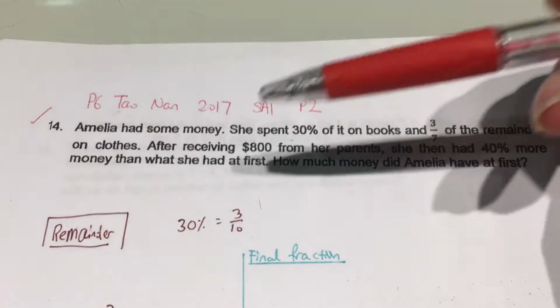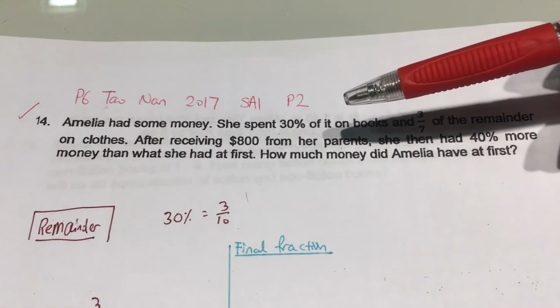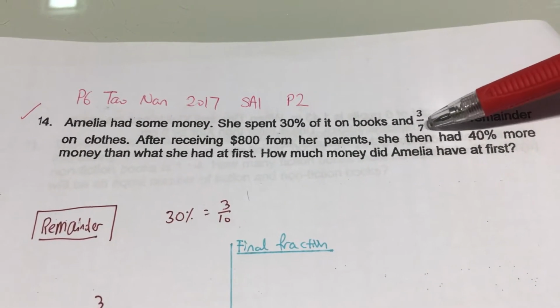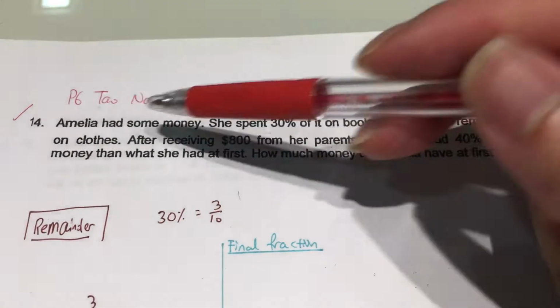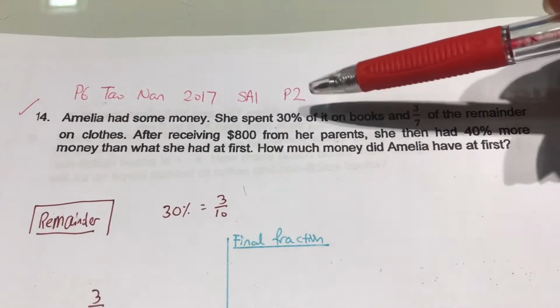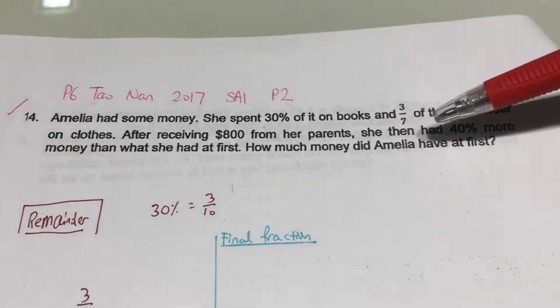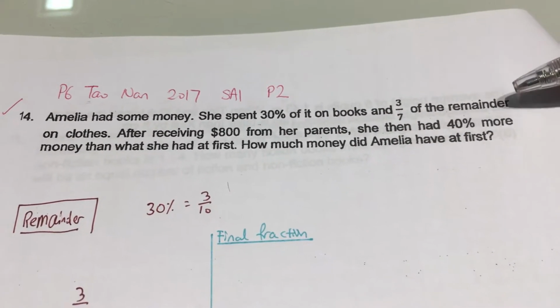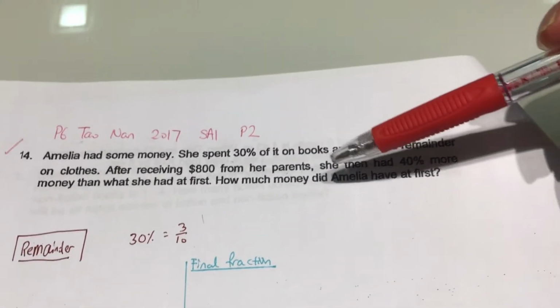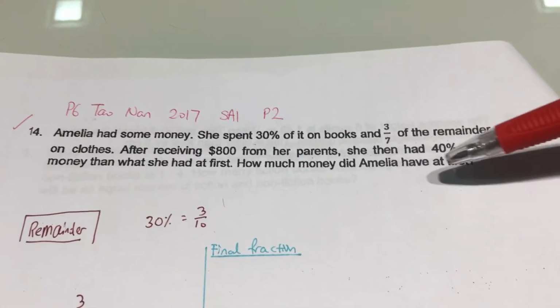In this question, Amelia had some money. She spent 30% of it on books and 3/7 of the remainder on clothes. After receiving $800 from her parents, she then had 40% more money than what she had at first. How much money did Amelia have at first?